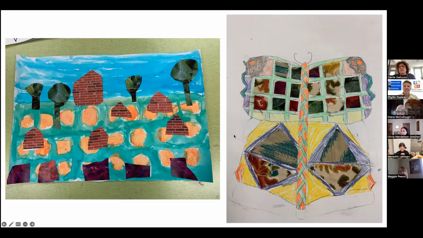We also talk about using the different kinds of materials that artists use. So we see some of that here, use of found materials, fabric, collage as well.